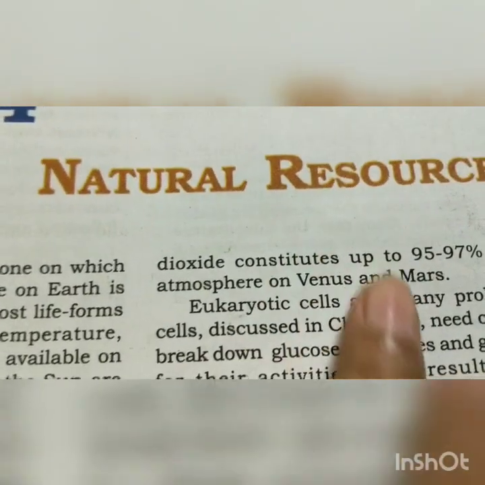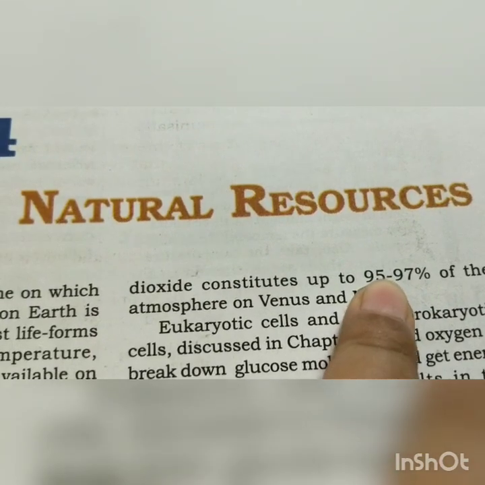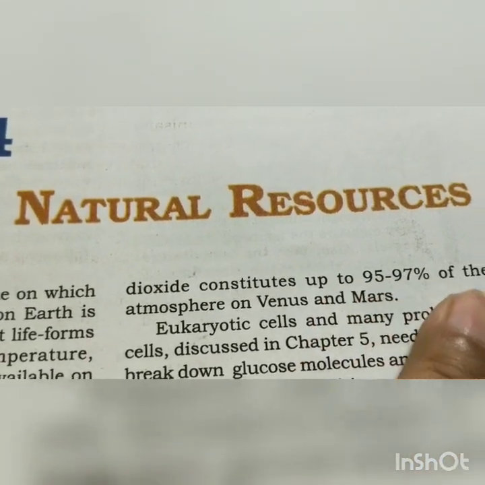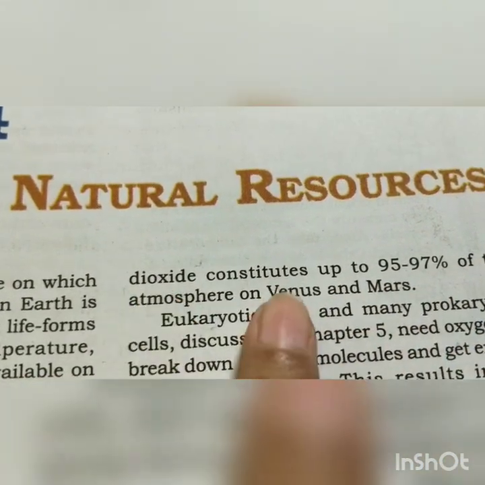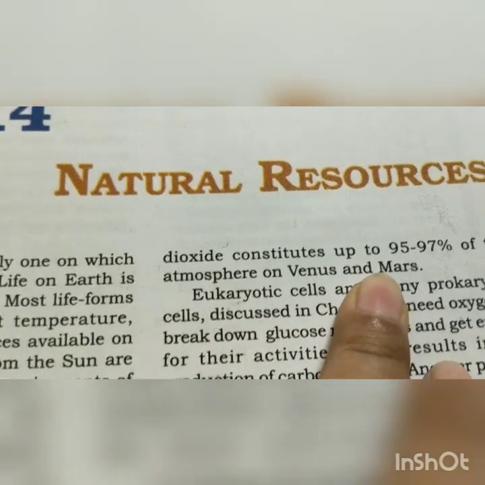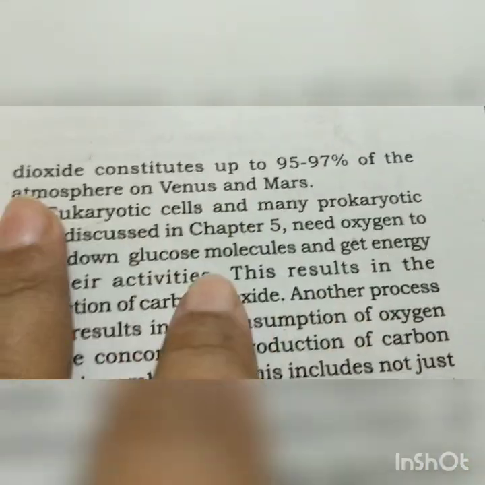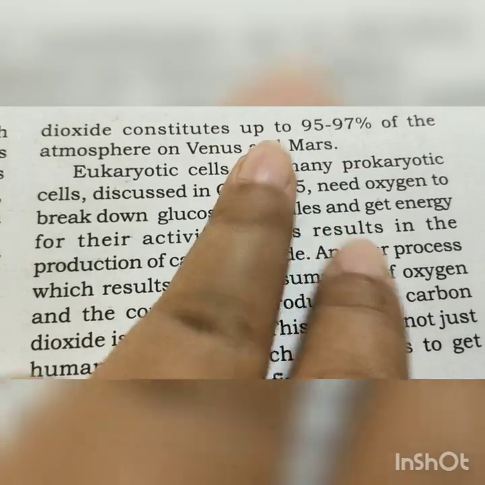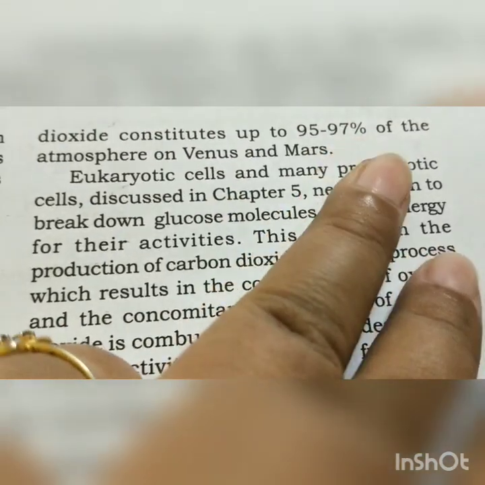In fact, carbon dioxide constitutes up to 95 to 97% of the atmosphere on Venus and Mars. So, in Venus and Mars, the percentage of carbon dioxide is 95 to 97%.